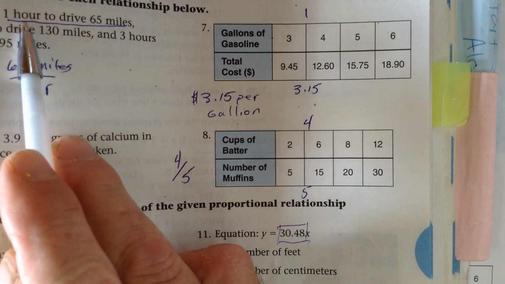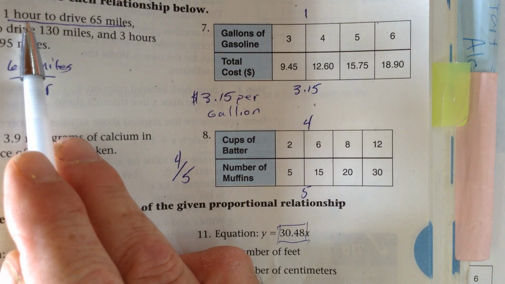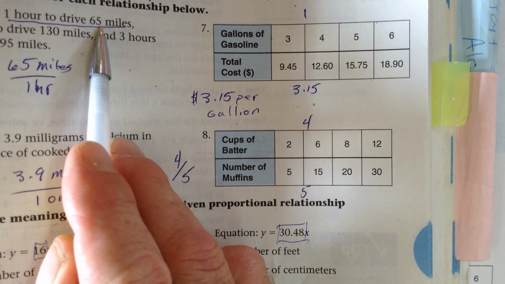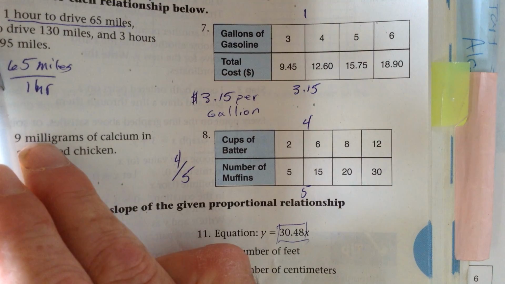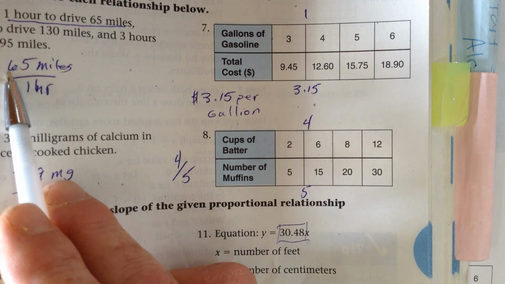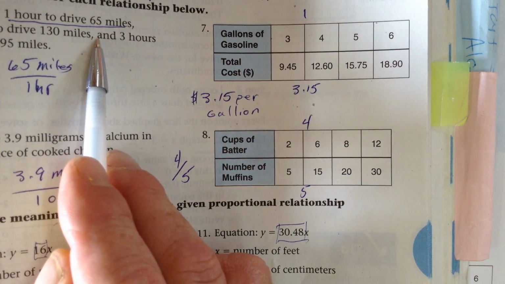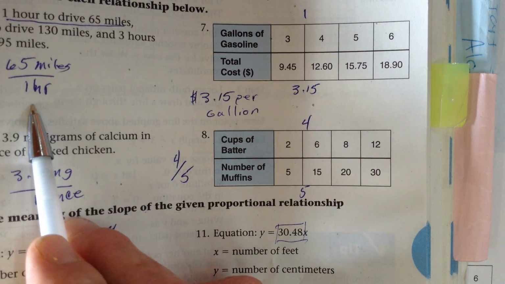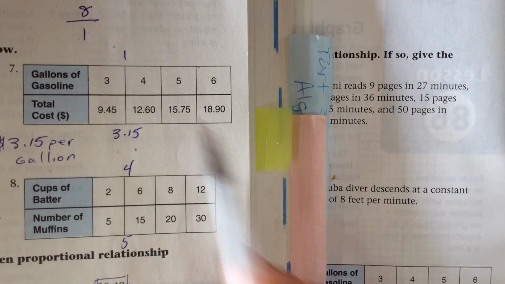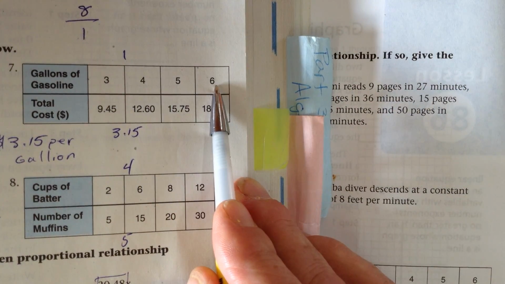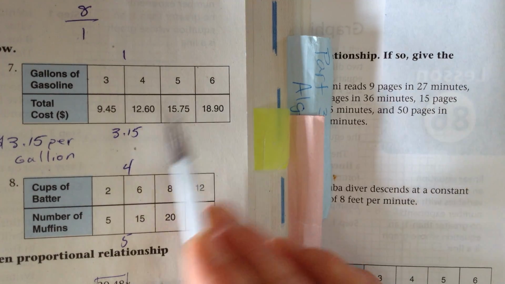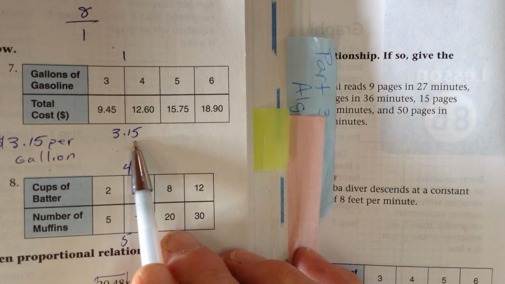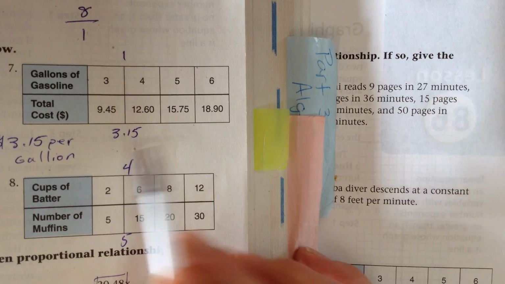Just like here, for every hour it takes to drive 65 miles. So 2 hours, well, 65 and 65 would be 130. 3 hours, 195. So it's 65 miles for every hour that you're traveling. Same thing here with gas. For every additional gallon that you buy, it's going to be an additional $3.15. Okay. Same thing here.